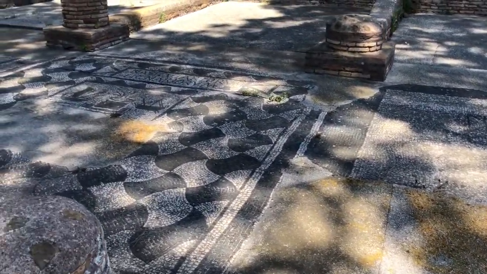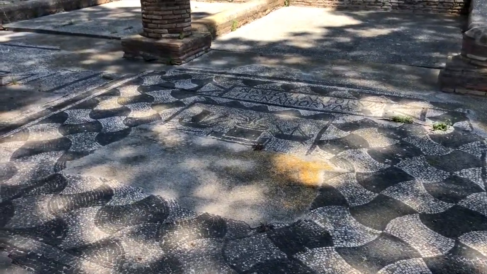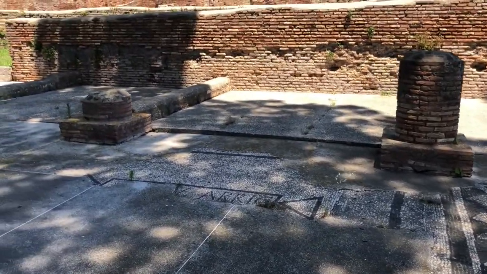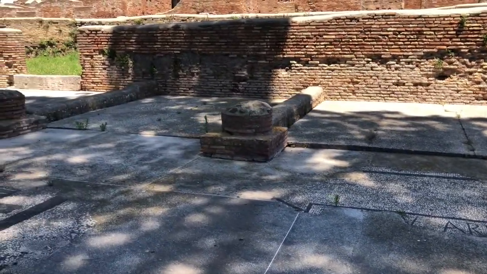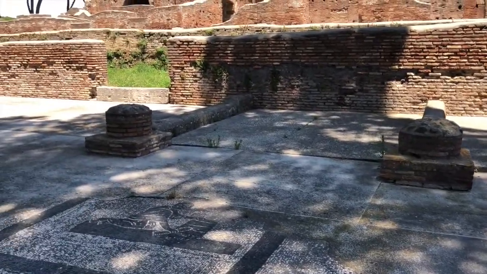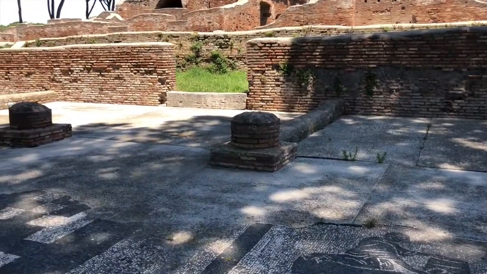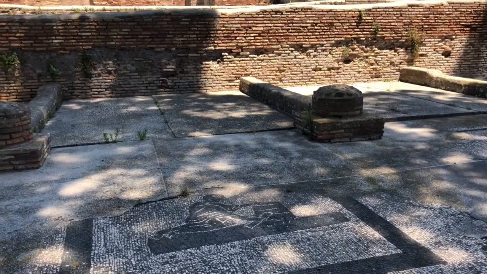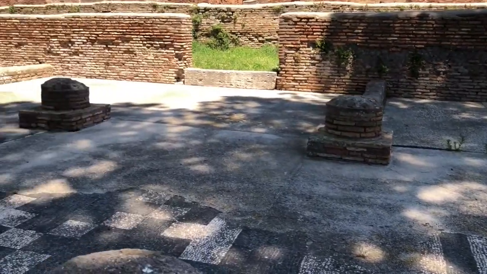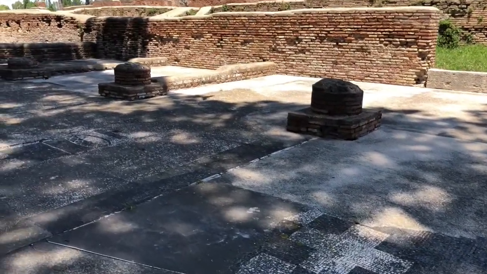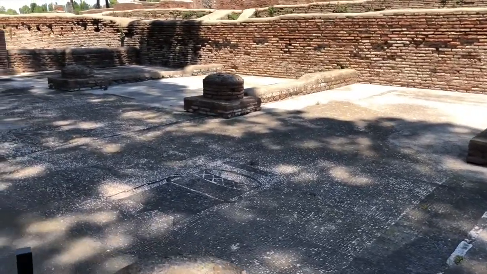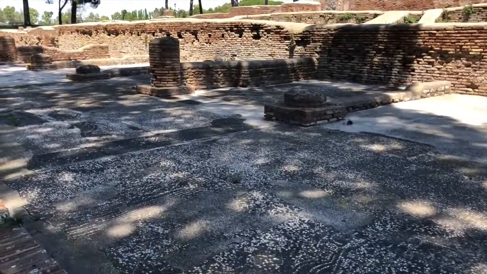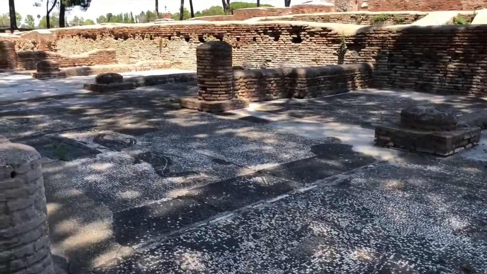And this was all the square. So you could walk along here. You could see these mosaics on the floor. Some of them are still visible. Maybe this one was a two-weight grain. That was a sort of a scale, most probably. And these were coming from all over the Roman Empire.